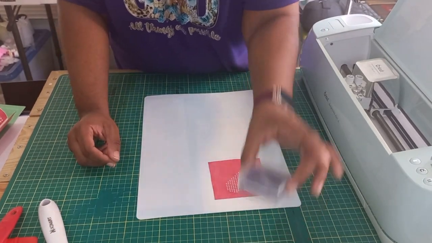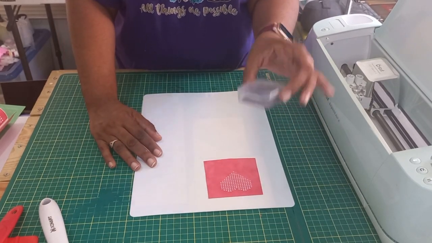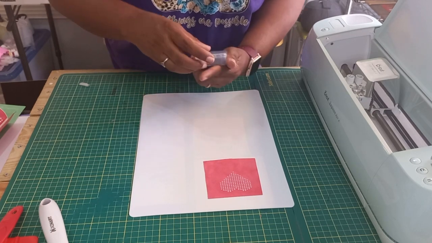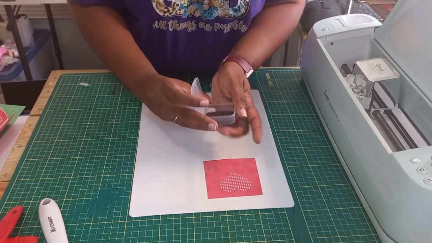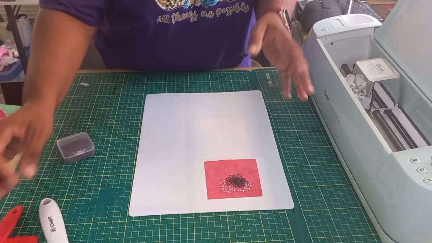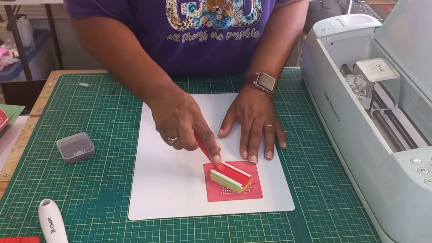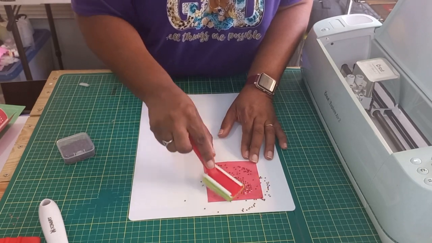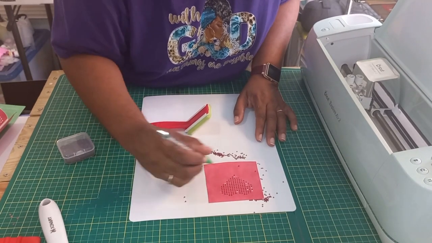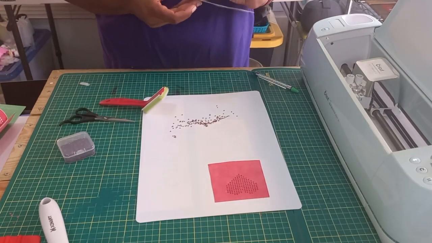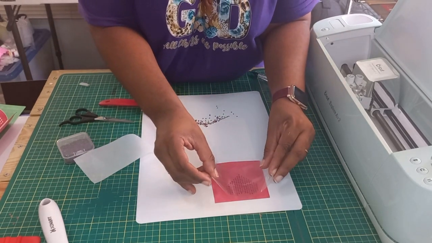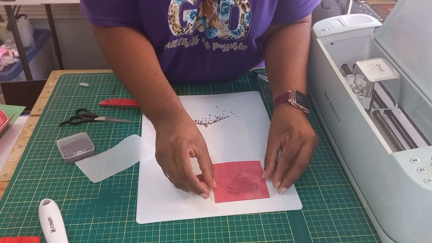Okay, so these are some SS6 rhinestones that I got from Amazon. So let's go ahead this side and add these. We just want to make sure that we sized it correctly.